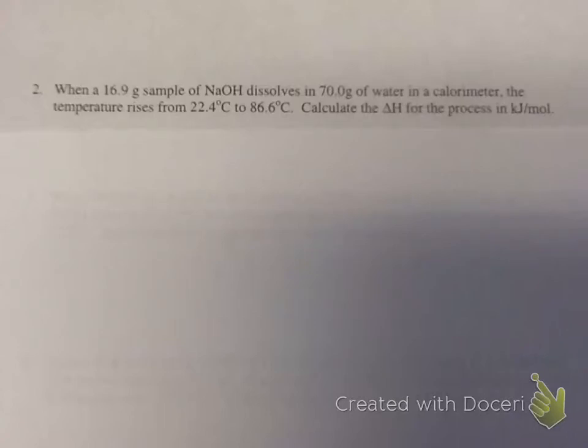A problem like number 2 is where we're trying to calculate the heat of solution. So we're putting a chemical in water and checking the temperature change there. So delta H is expressed in different units than Q, but we are going to use Q because Q does equal delta H at constant pressure.